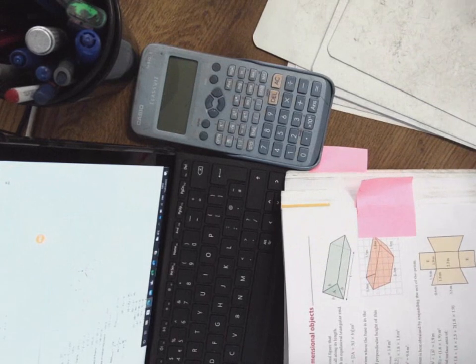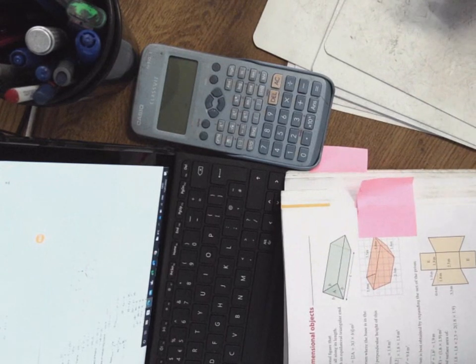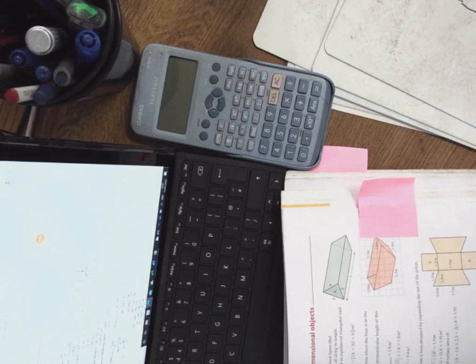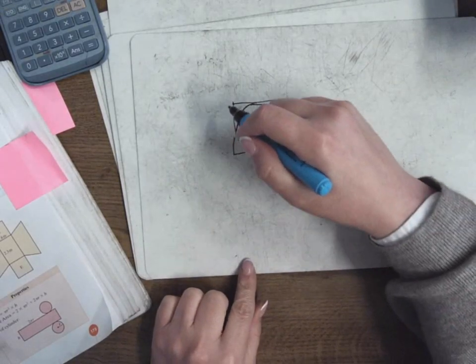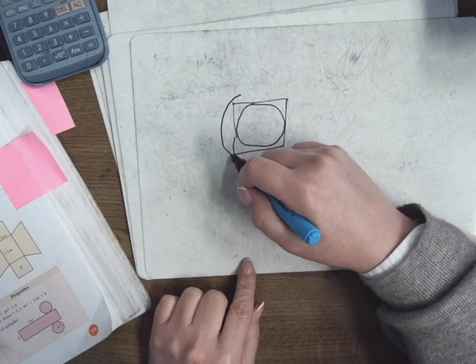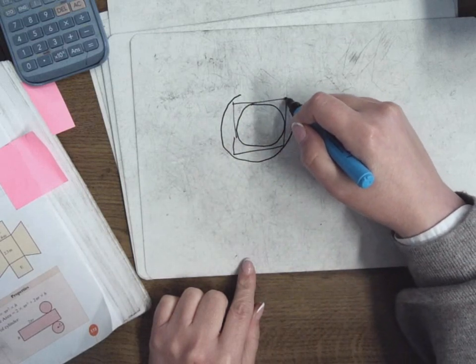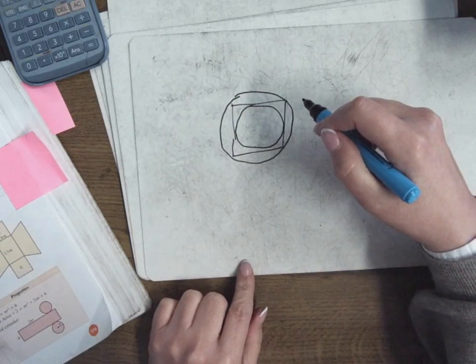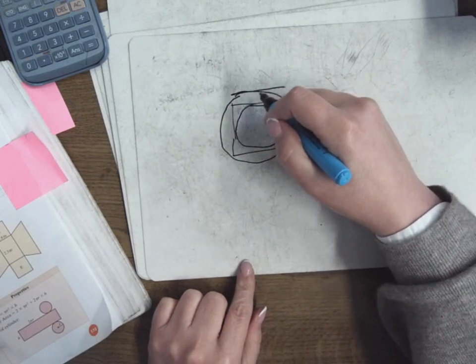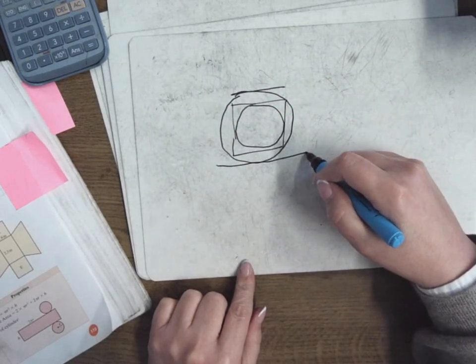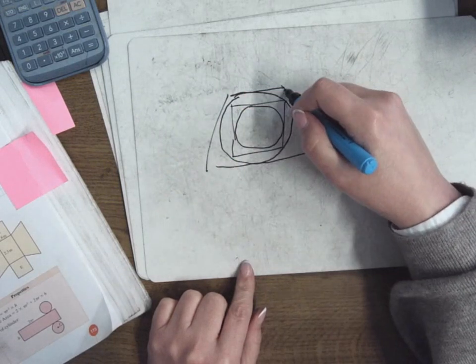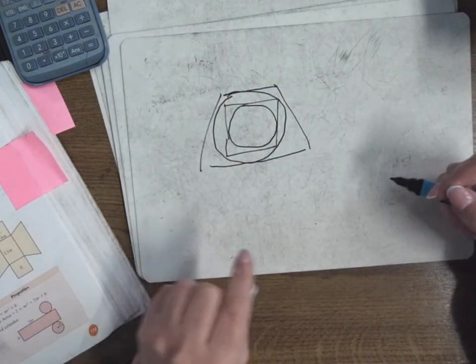So number 9 is, how am I going to draw this? I'm going to draw the square first. Right, and inside the square I have a circle. And then around the square I have a bigger circle. This isn't going so well. Right, and then the trapezium is around the top like so. Right, something like that.